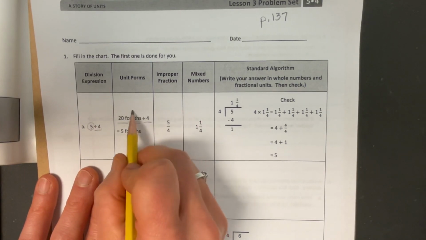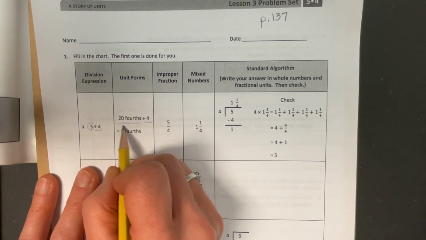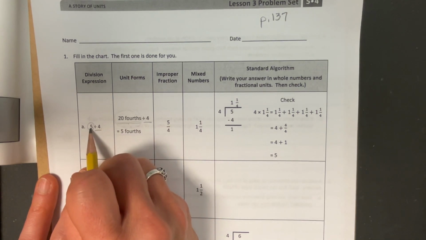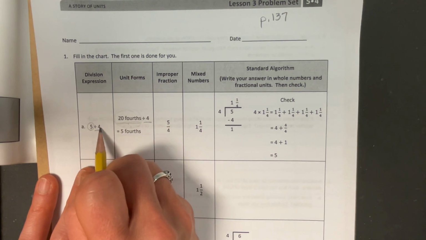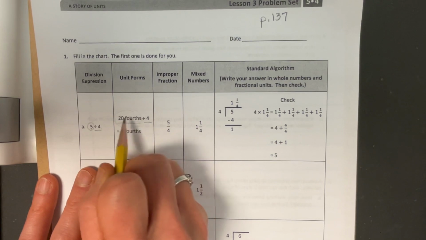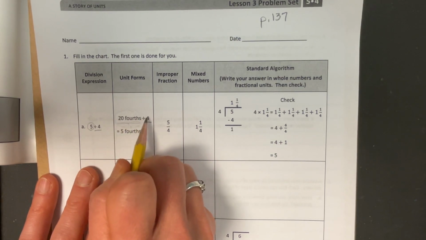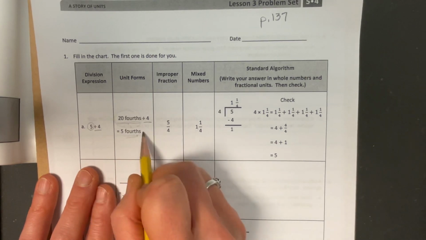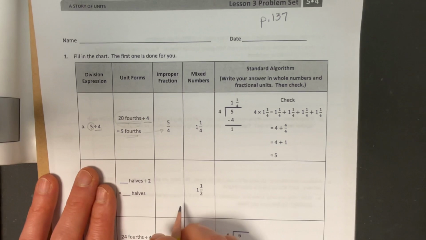Okay? So probably this part is the hardest part for you to get. But remember, just think through that. 5 crackers divided into fourths. 5 times 4 is 20 fourths, which is your unit form for 5 whole. And if you do 20 fourths divided by 4, it would be 5 fourths. And this unit form answer should match your improper fraction.